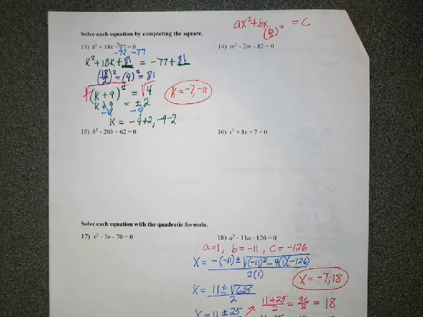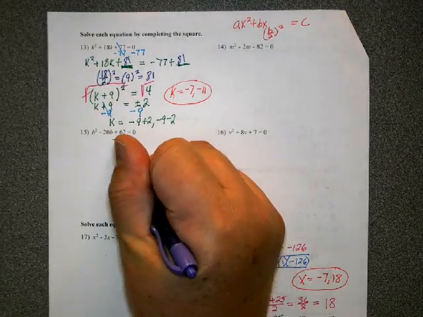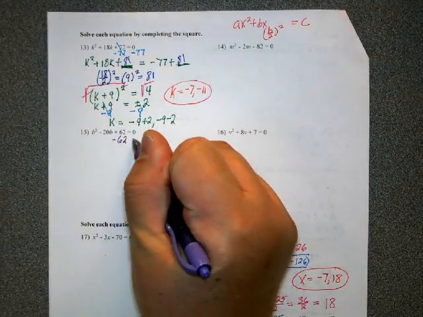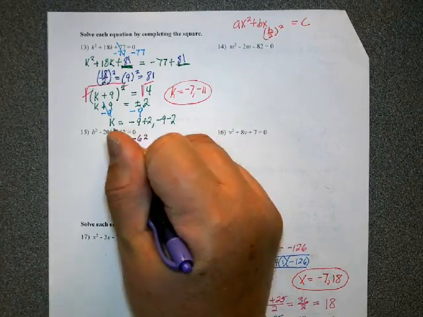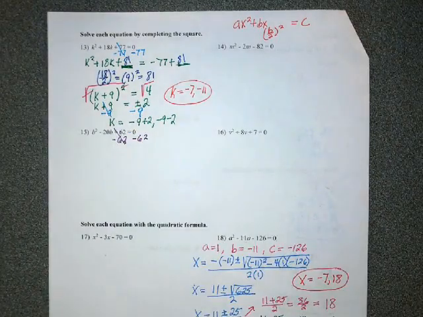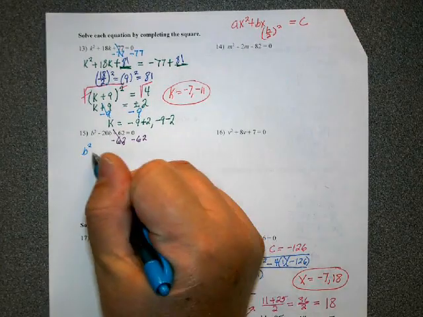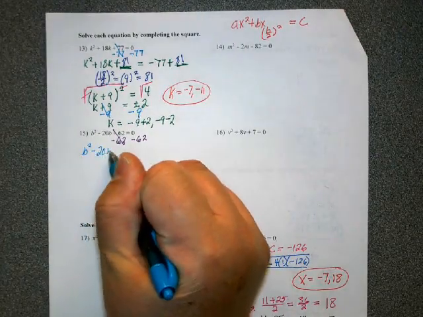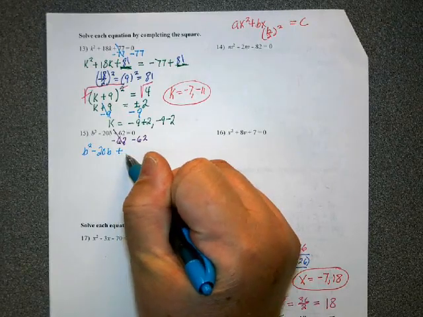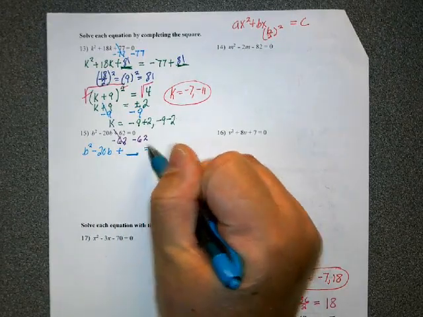All right, number 15. Subtract 62 from both sides. So I have b squared minus 20b. I'm going to add to it a perfect square. Negative 62.